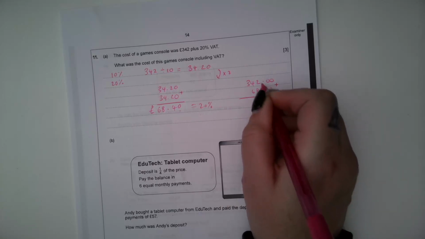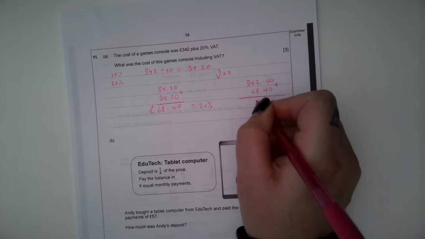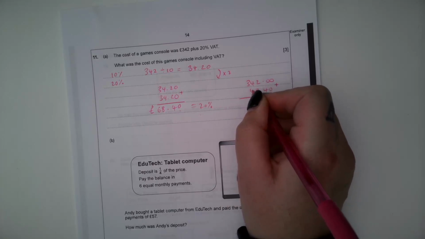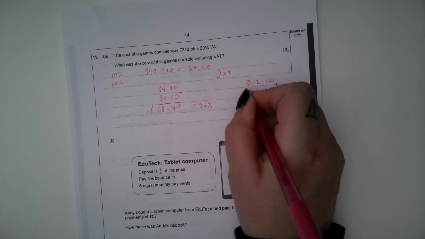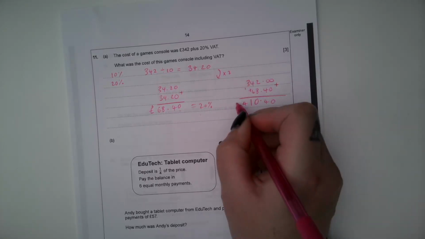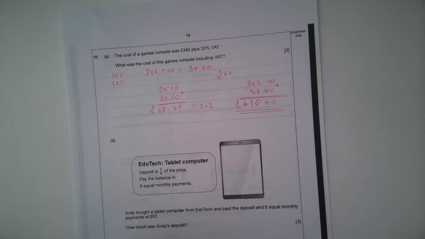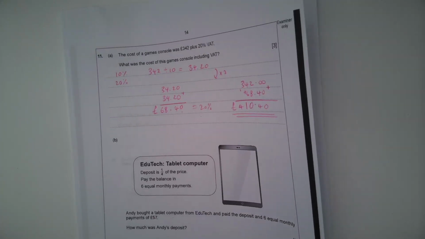So 0, 4, decimal point, 2 plus 8 is 10, 4 plus 6 is 10, plus 1 is 11, 3 plus 1 is 4. So the cost, including VAT, of the games console is £410.40.